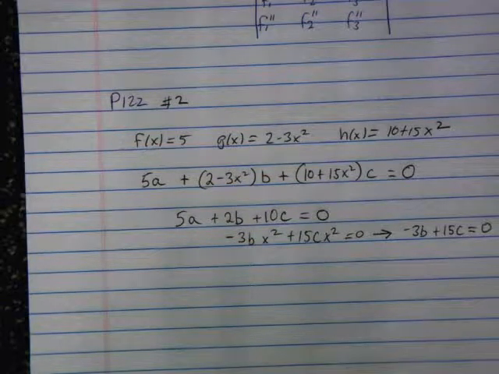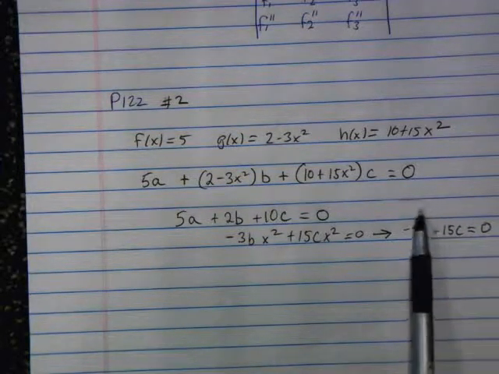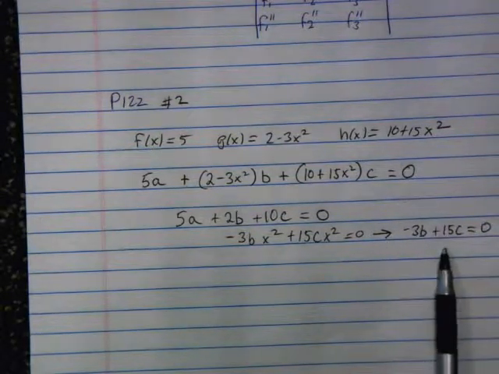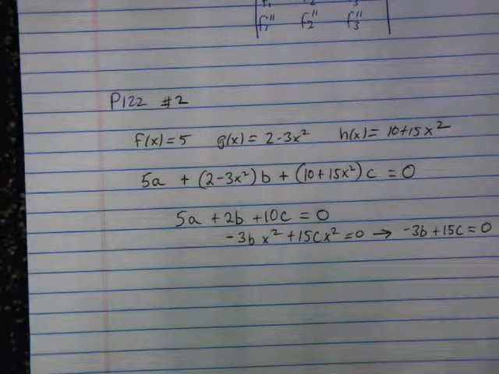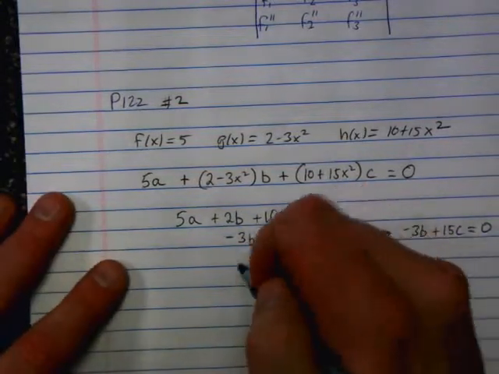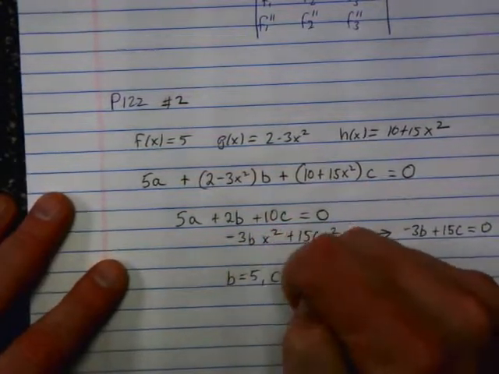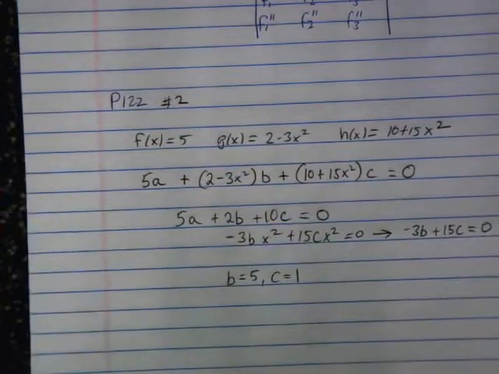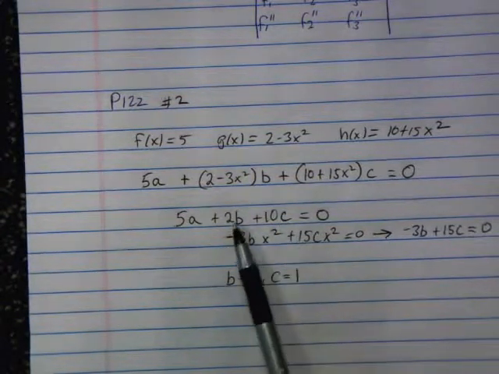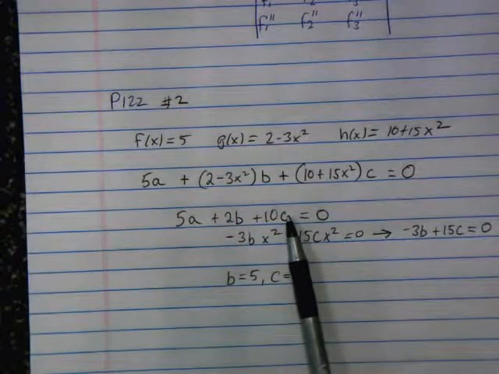Now the good news is this one's pretty easy to solve. You can do it by inspection. And that's what people were doing. People were kind of solving this one in their head and saying b has to be 5 and c has to be 1. And that'll make the x squareds go away, won't it? So b has to be 5, c has to be 1. And once you know that b is 5 and c is 1, that's 10 plus 10, which is 20.